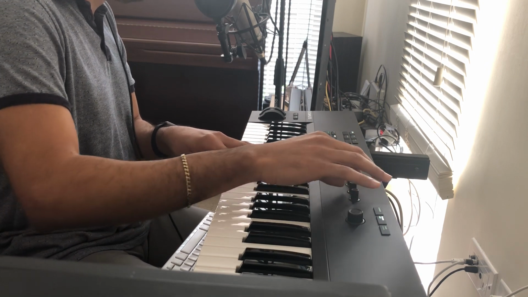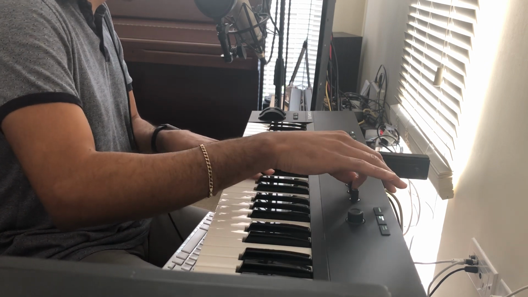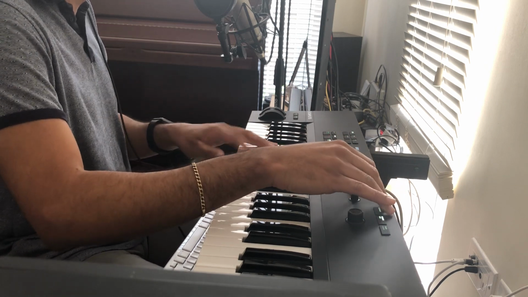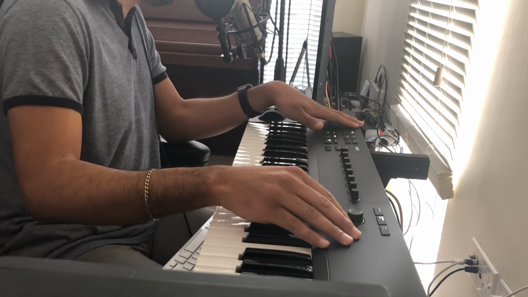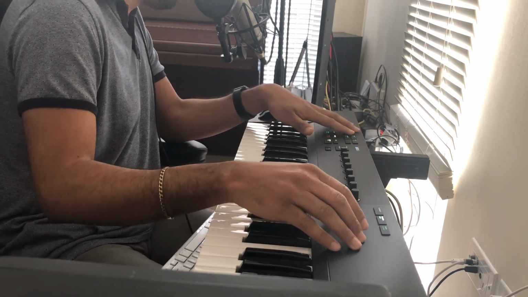Gravity. Size. Turn the size all the way up. Have a huge size. Let's play a key now. And we have the start of a joyful ambient track.